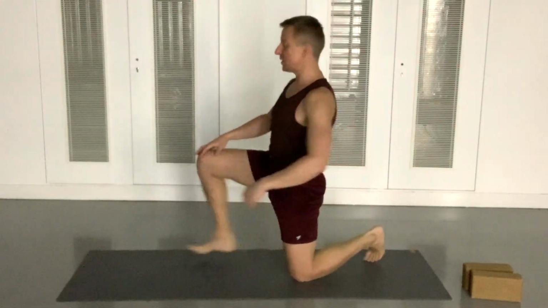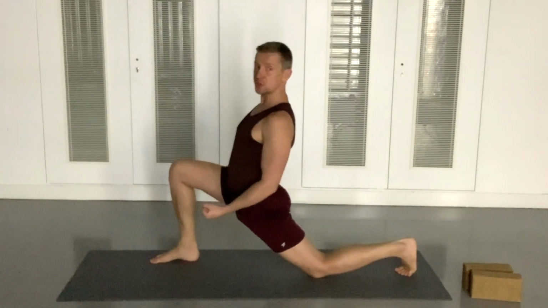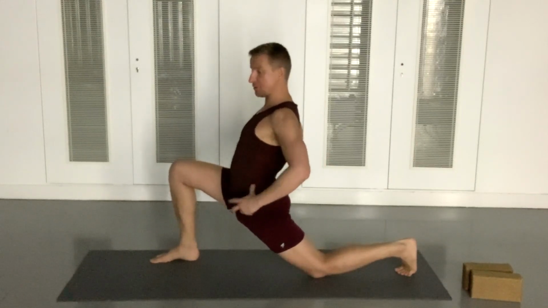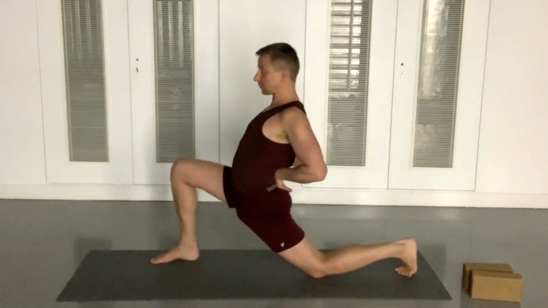One of those great poses to observe those actions is Anjaneyasana, low lunge. What is happening here is we often rush into the hip stretch. You can see what is happening in my pelvis is a deep anterior tilt, and my lumbar spine is deeply extended.